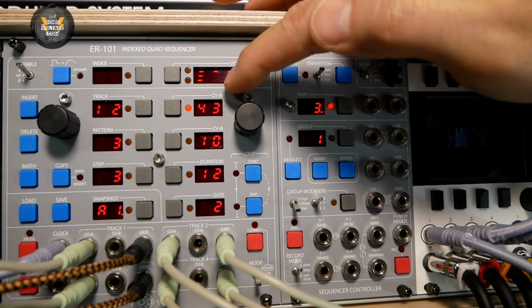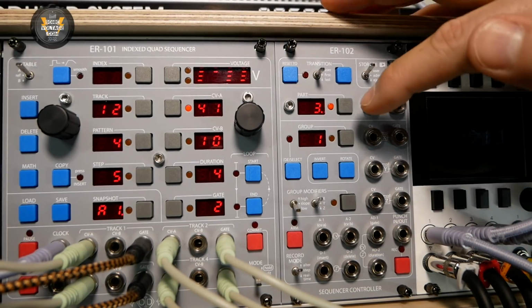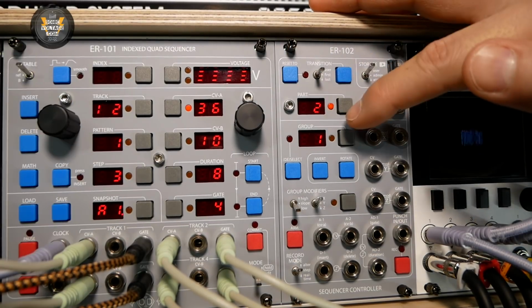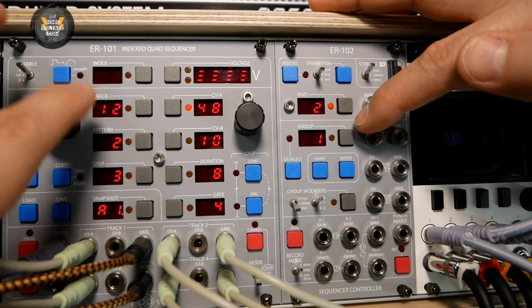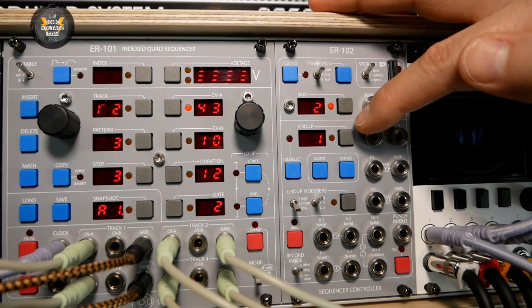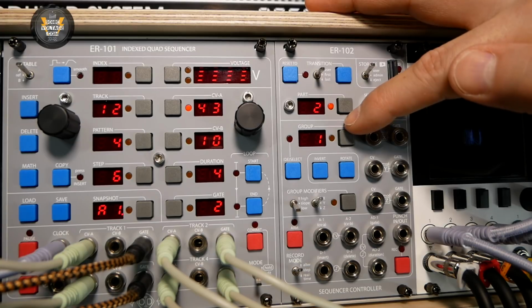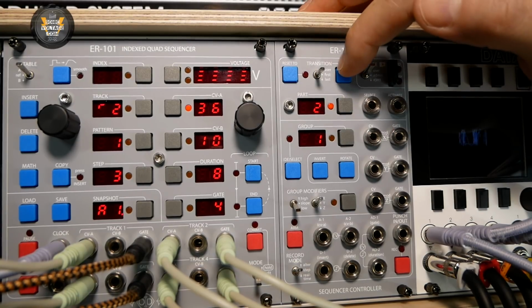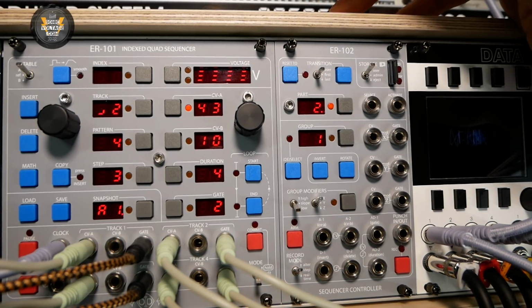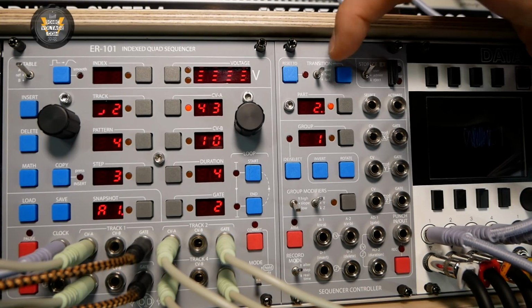It doesn't really have a loop, you see? So now that we change to part 2, you will see that all the tracks, including track 2, will jump to loop its own pattern 4. So we trigger it and then it will start. They already played the loops.